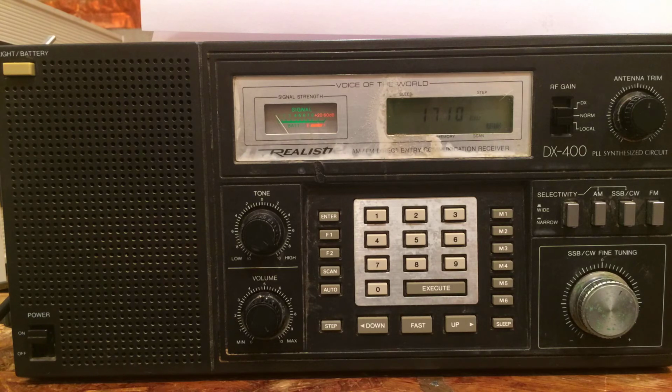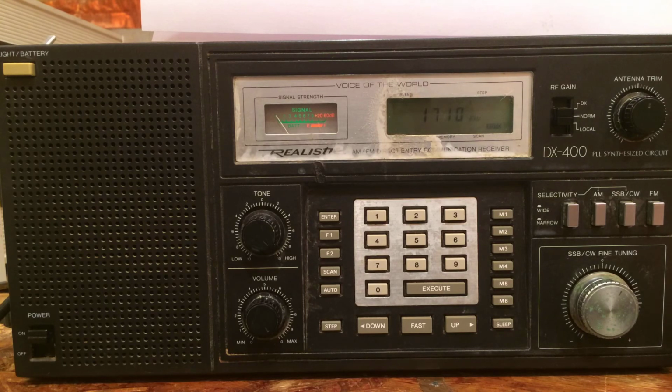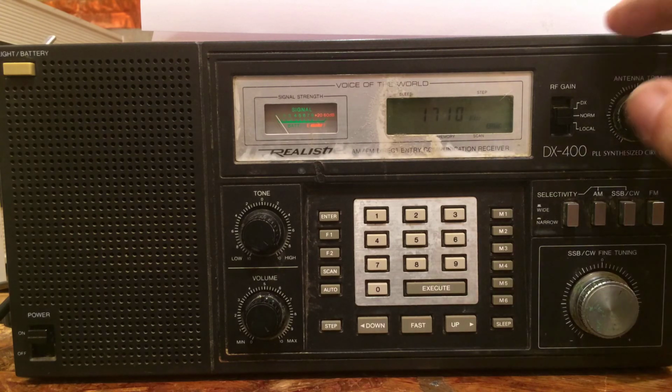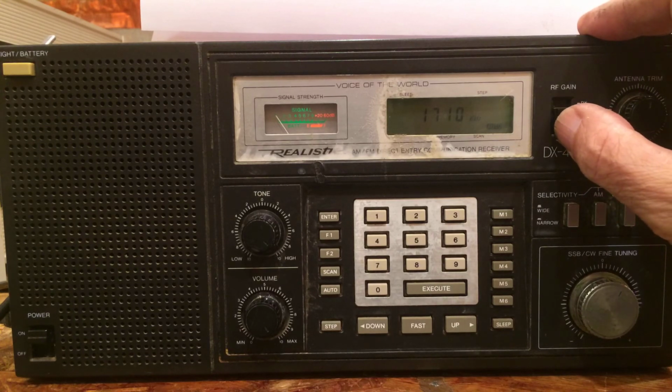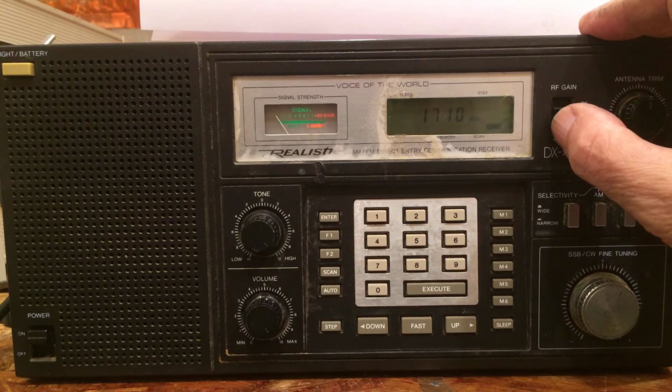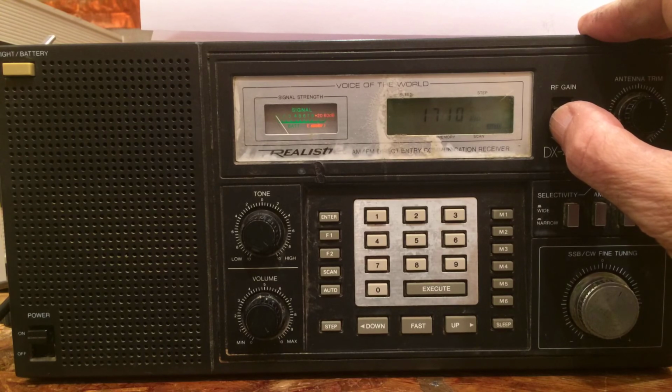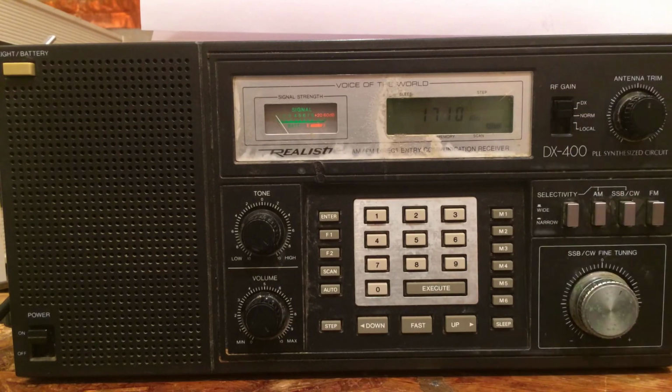Now, as a practical matter as to how you would go about doing this, there's fun ways, or maybe not fun ways, but certainly there's less painful ways. So although this radio does not have a traditional squelch circuit, we can use the RF gain switch to simulate a squelch circuit. So I'm going to put this thing in the highest sensitivity mode called DX, which is essentially no squelch. And you can hear that background hiss.